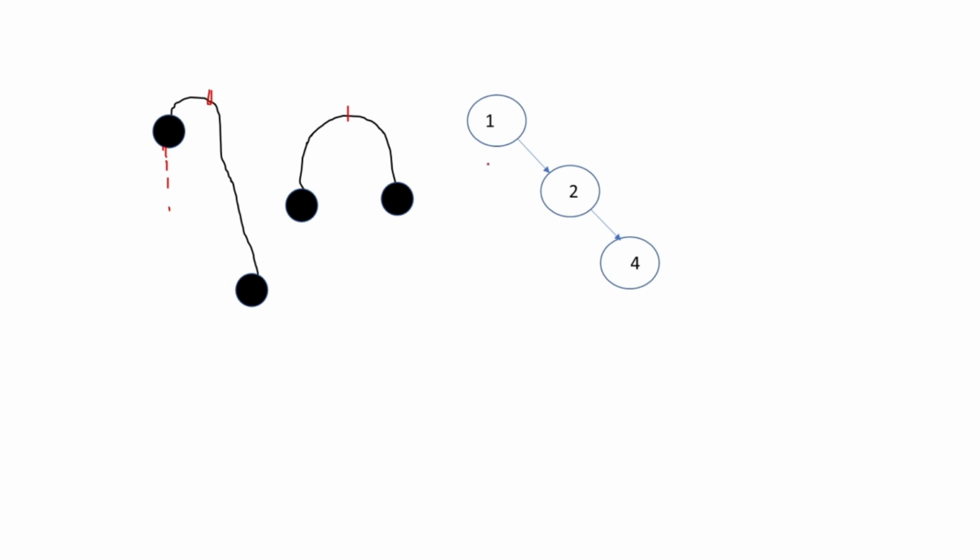So this is not an AVL tree because the left subtree has a height of 0 and this has a height of 2. So naturally you will have to height balance the tree. If you draw an analogy of this with this, this is your 1 and this is the 4 part. So now you will have to pull this down.